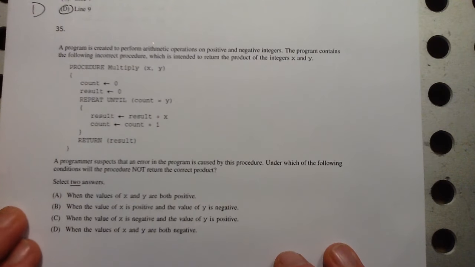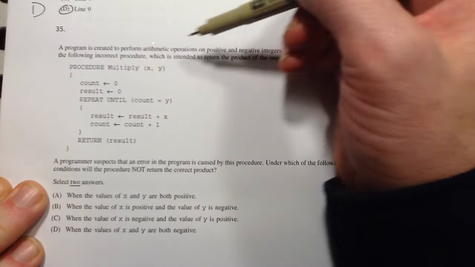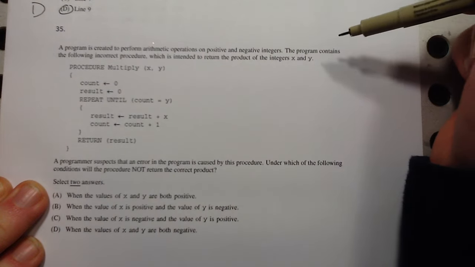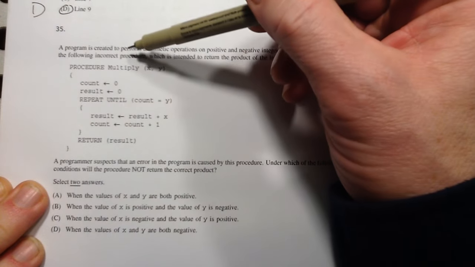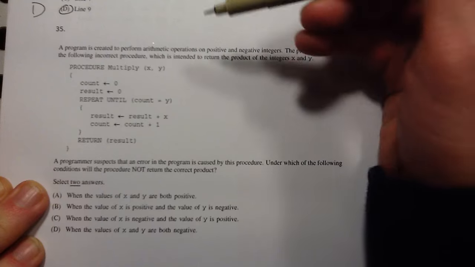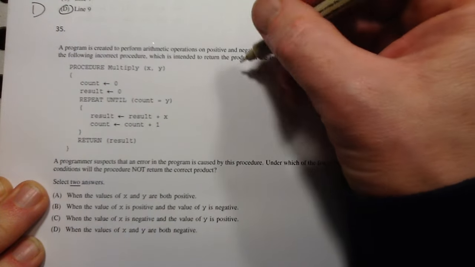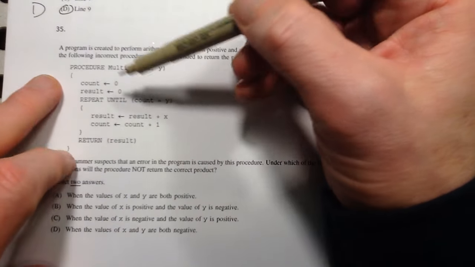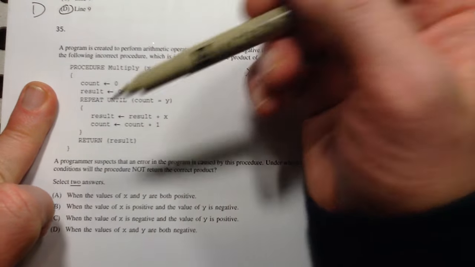Right, number 35. The program is created to perform arithmetic operations on positive and negative integers. The program contains the following incorrect procedure, which is intended to return the product, that means multiplication, of integers x and y. So that's x times y. That's what we want it to do.